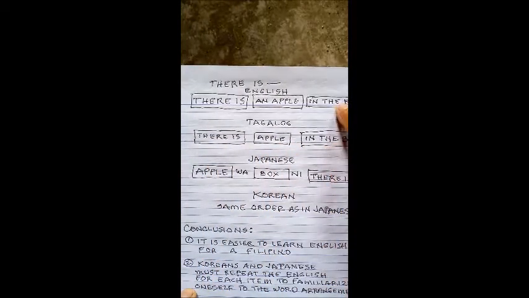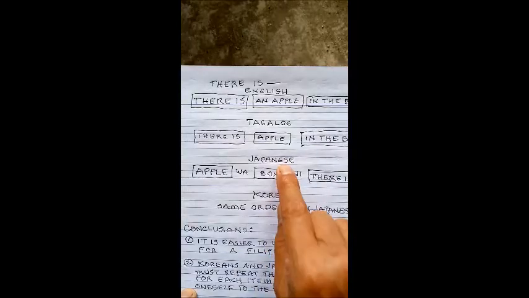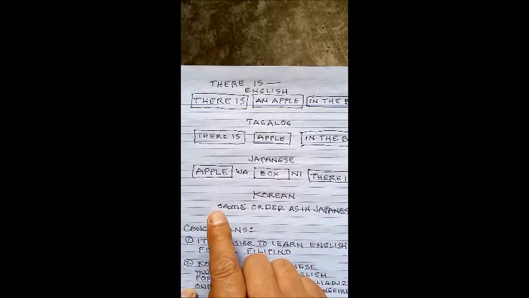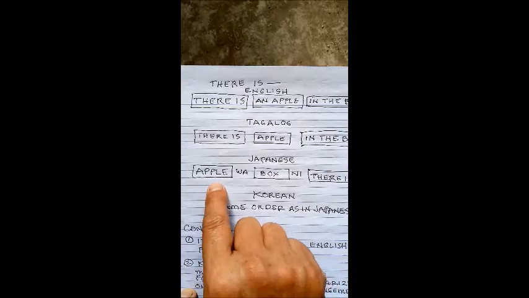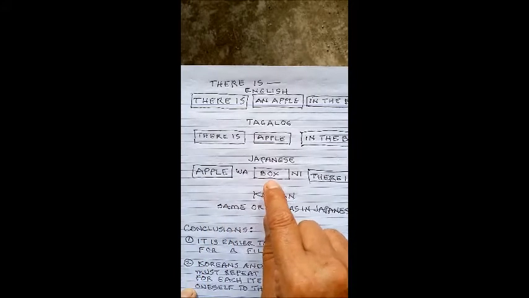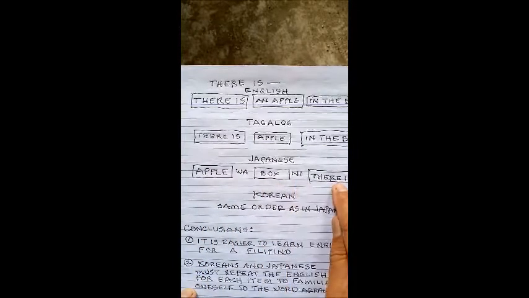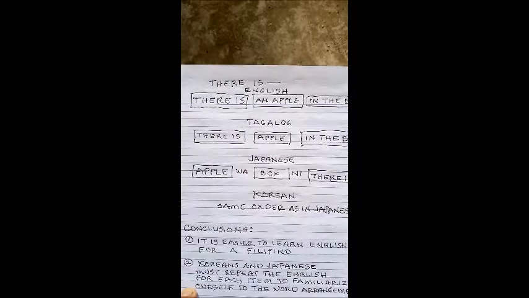If you look at the two, they are almost the same. But in Japanese, the sentence is apple wa box ni there is. So you can see that there is a difference in the arrangement. So you have to familiarize yourself with the arrangement in order to learn faster in English.